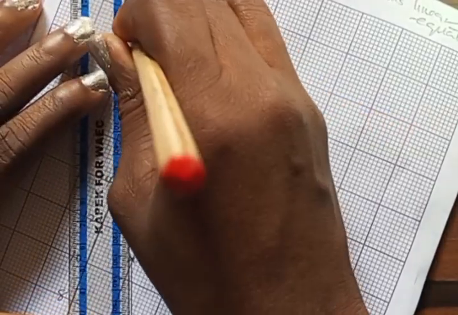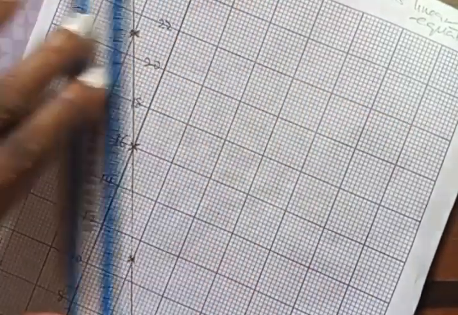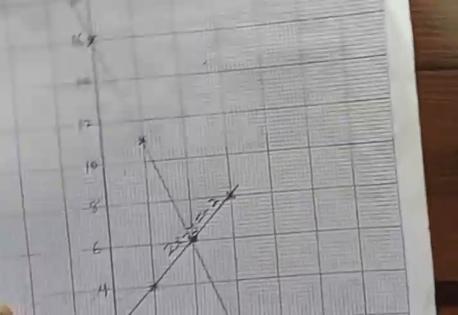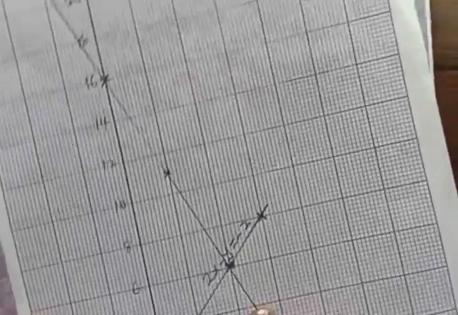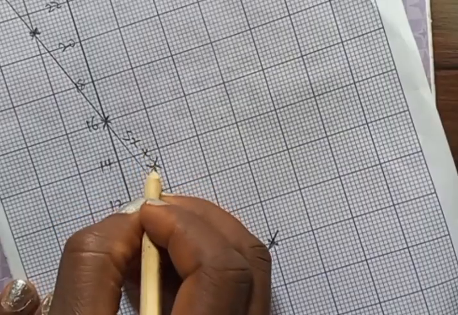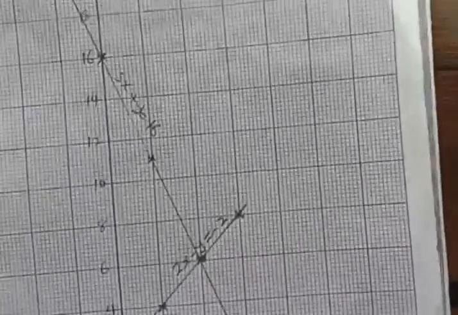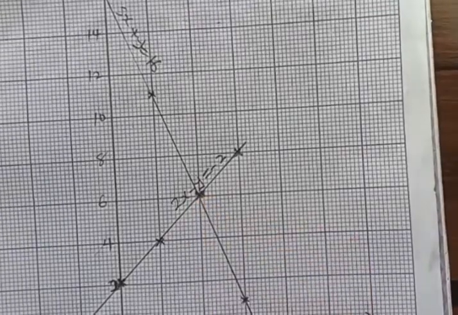So it's as simple as that. Very, very easy. Watch the video over and over, you will understand. So the name of the graph is 5x plus y equals 16. That's neat enough, very fine. So the intersection is the solution of the graph.